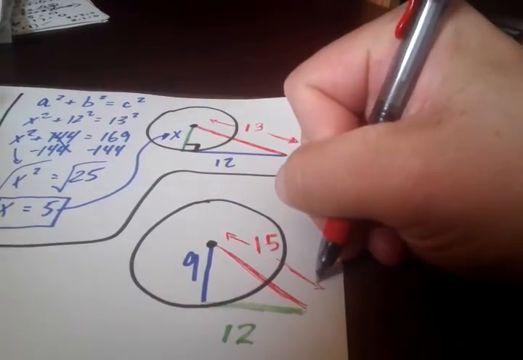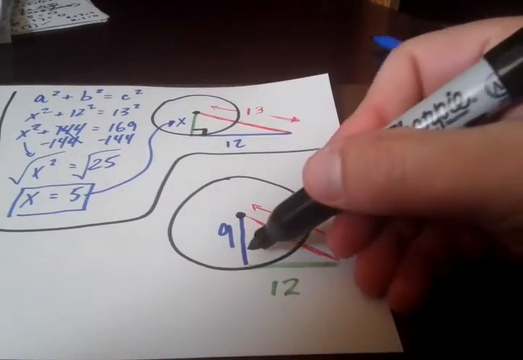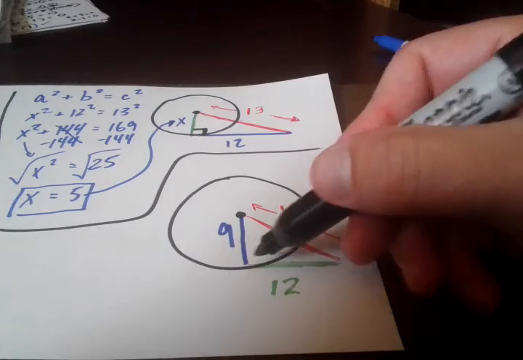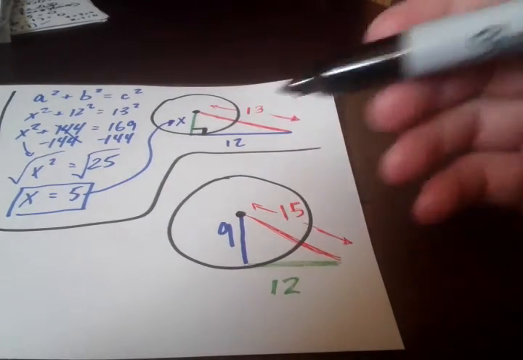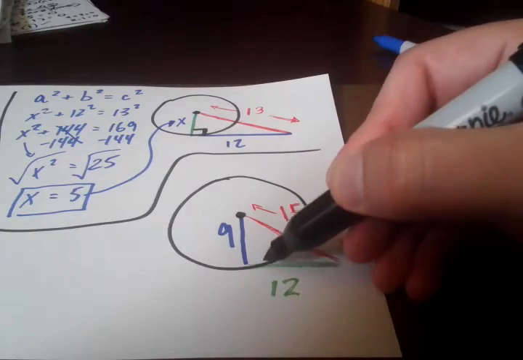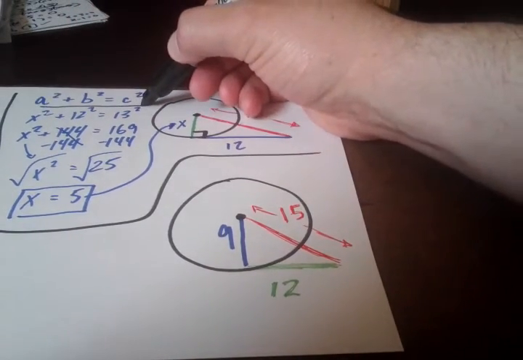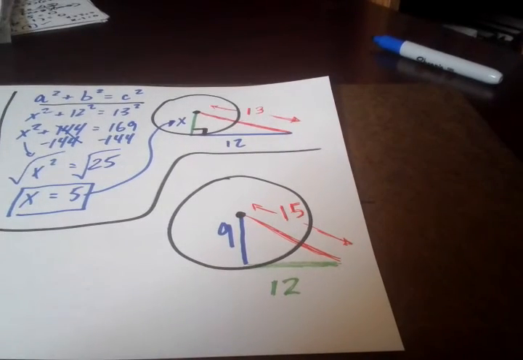Okay? So, remember, if it is tangent, this should be a right angle, right? It's asking, is 12 tangent? Well, let's find out. If it is tangent, it should be a right angle. And if it is a right angle, then we should be able to use Pythagorean theorem. Okay, so let's go ahead and try it, and let's see if it equals, okay?